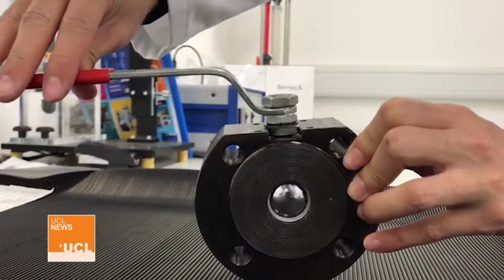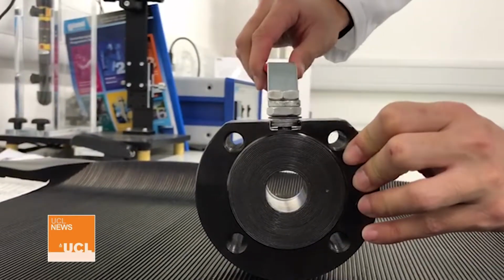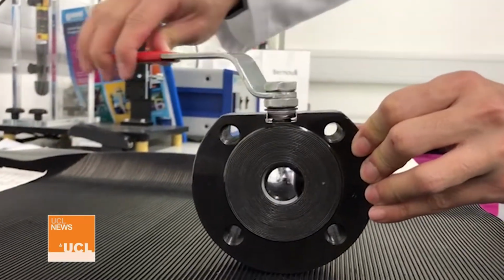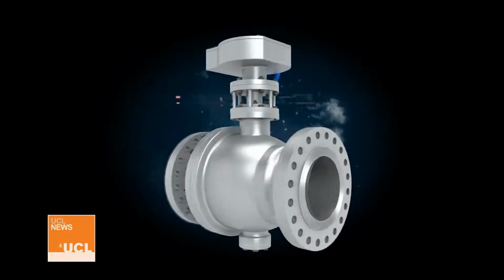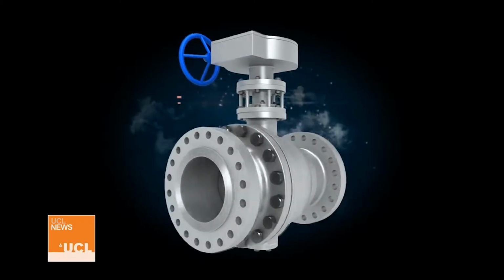The ball valve is versatile, meaning it can be used for high pressures and temperatures, as well as allowing the flow of liquids, gases, and slurries. Due to this, it is widely used in a range of industries, such as oil and gas and pharmaceuticals.